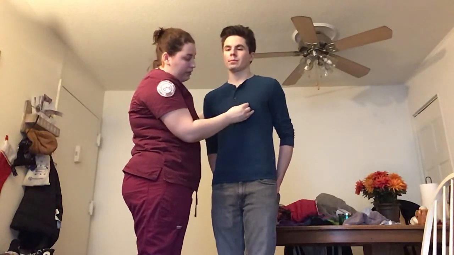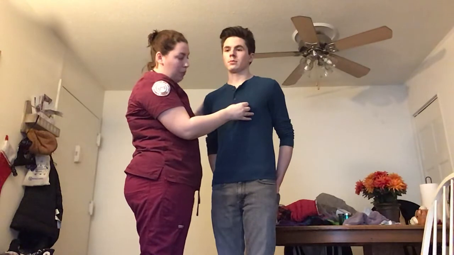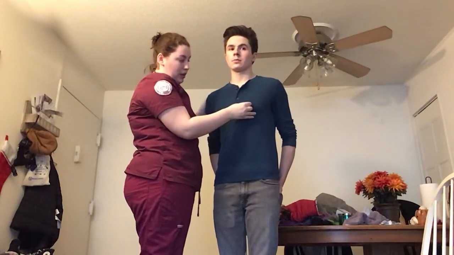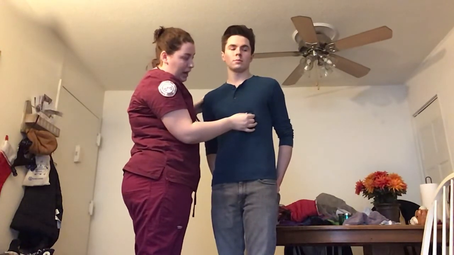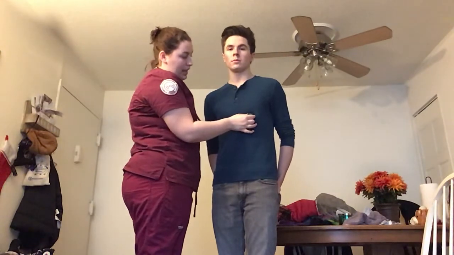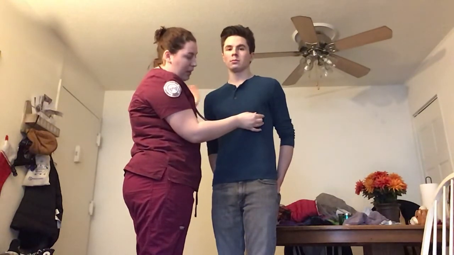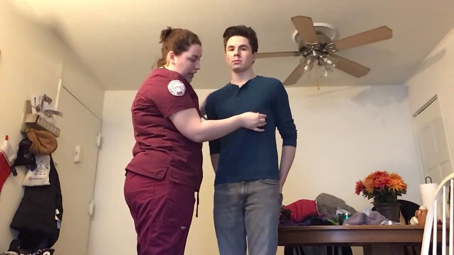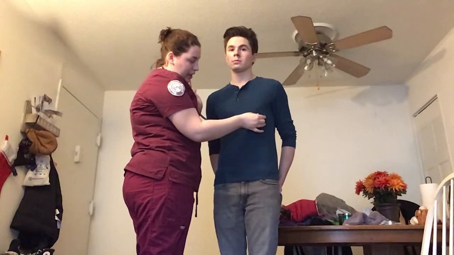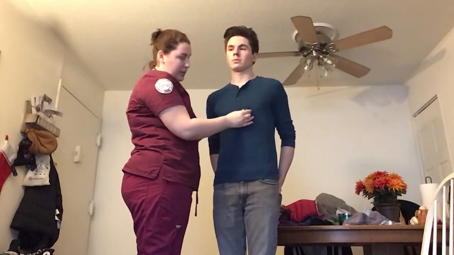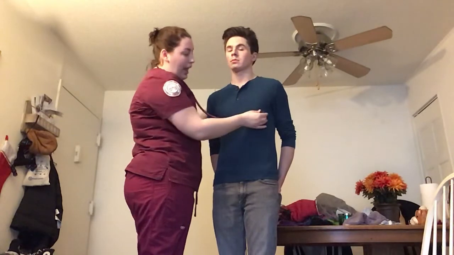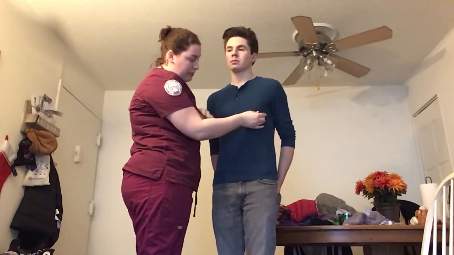Okay, moving down to the 3rd intercostal space, we will find Erb's point. And then 4th will be mitral. And then 5th, where we found the PMI, would be our mitral valve. And I may have mistaken. I said the 4th was the tricuspid, 4th intercostal space. And then the 5th intercostal space is mitral.